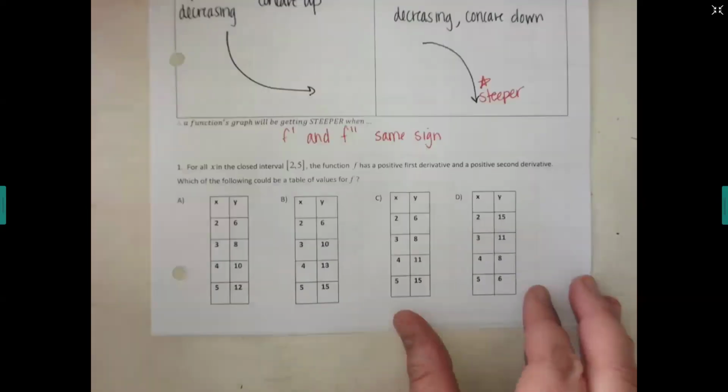So one of the ways that the AP test will try to trick you is that they'll ask you questions about it, but they'll give you a table to try to match. So let's just look at this question. I think we have 4 of these.